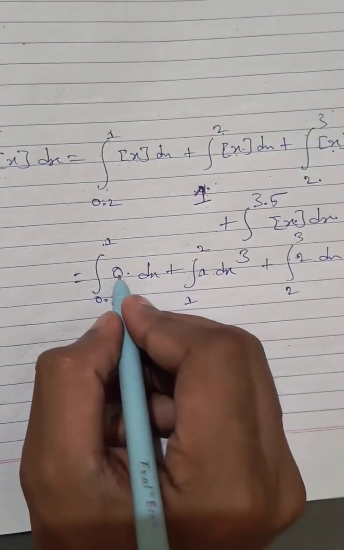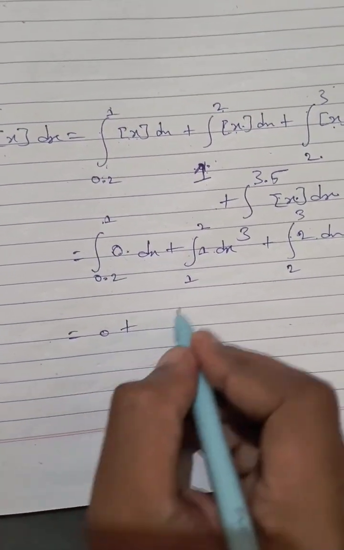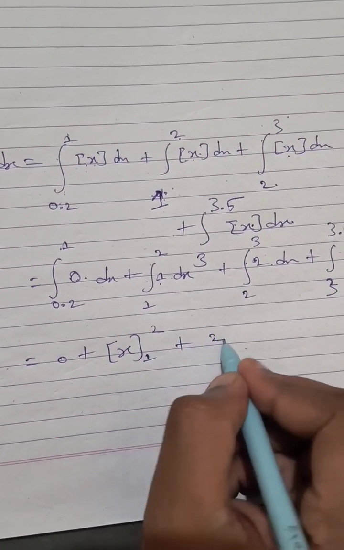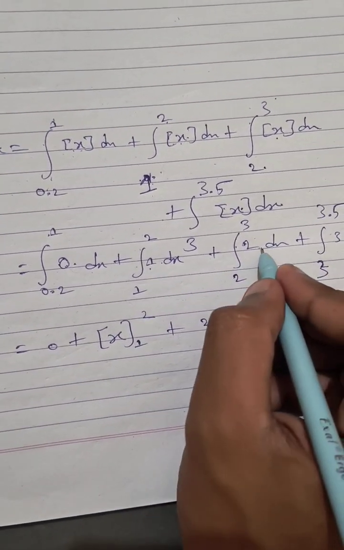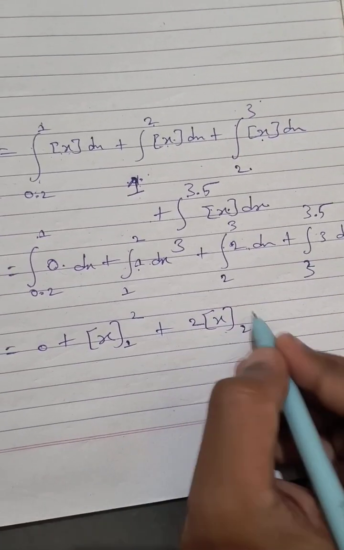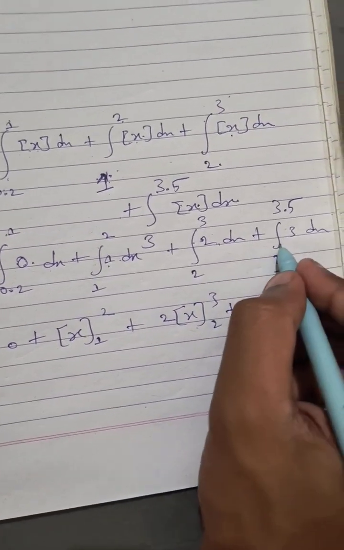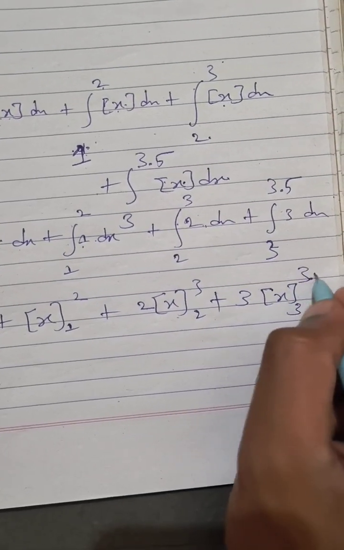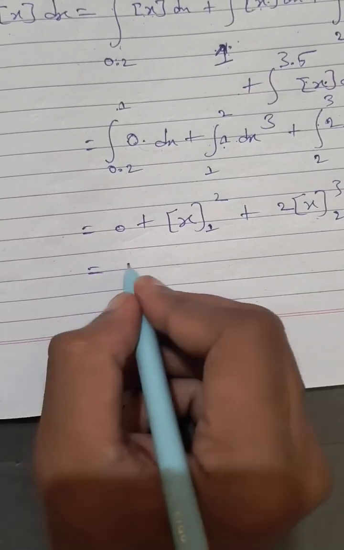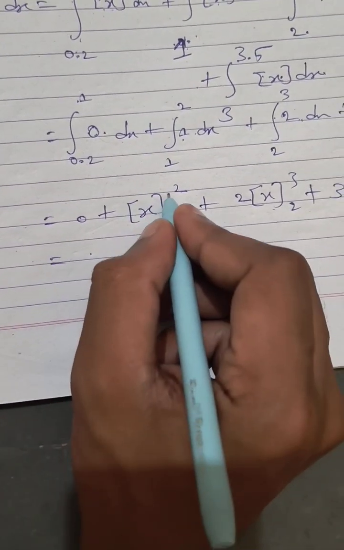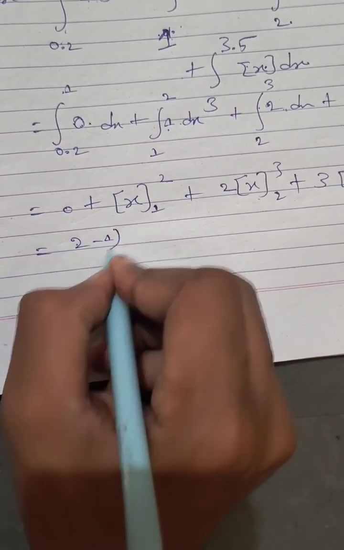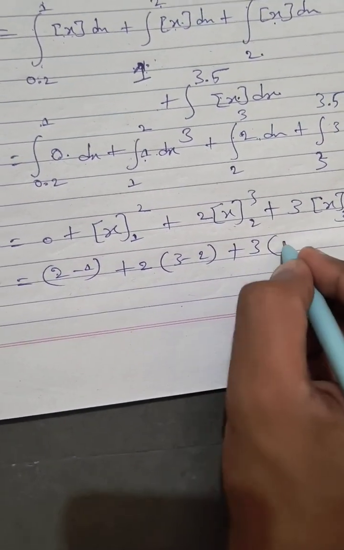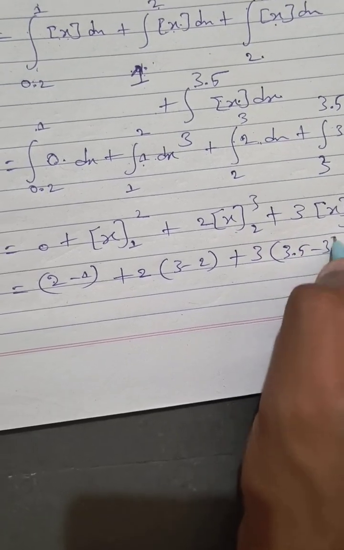The definite integral of 0 is always 0, plus the integral of 1 is x within the limits 1 to 2, plus 2 as it is, the integral of 1 is again x within the limits 2 to 3. Then 3 we take outside because it is a constant, and the integral of 1 is again x within the limits 3 to 3.5. So the first is 0, then upper limit minus lower limit: 2 minus 1, plus 2 outside, 3 minus 2, plus 3 outside, 3.5 minus 3.